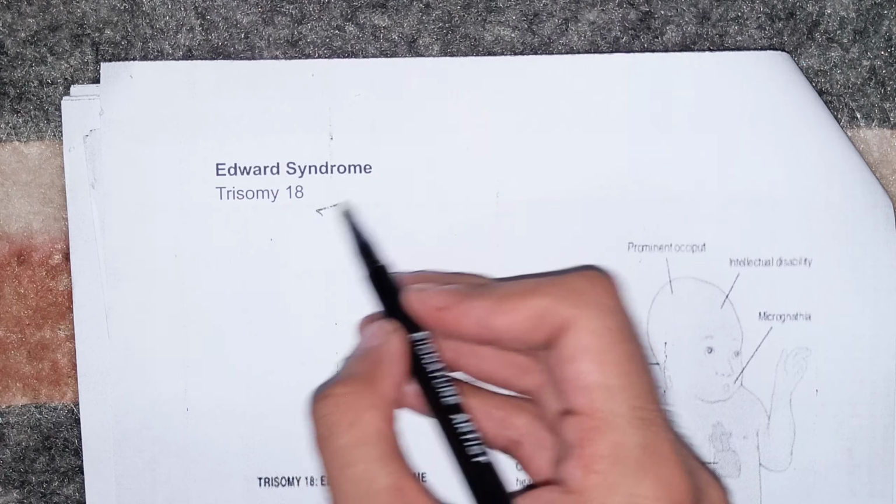You can see overlapping of the fingers and the hand is clenched. Okay, yeah. So you can follow the same features from this picture as well. It's not really a good picture to understand, but still you can get some points: prominent occiput, intellectual disability, micrognathia, that is, the lower jaw is very small. Okay, and there is overlapping of fingers and the hand is clenched.